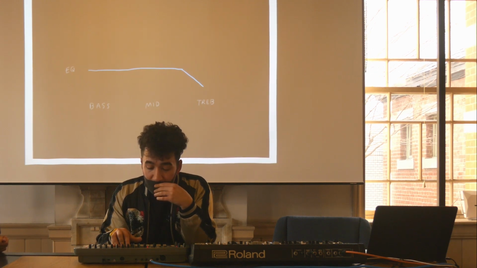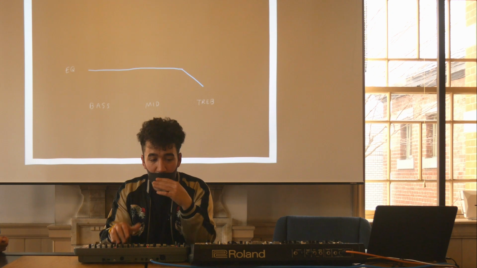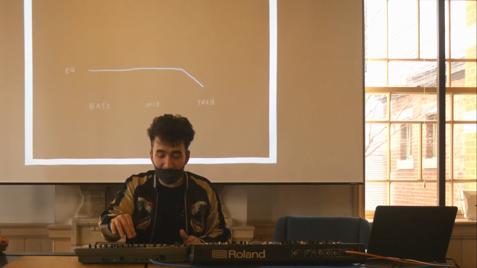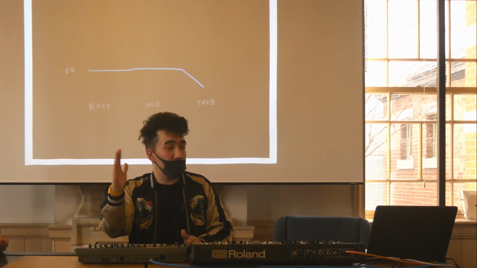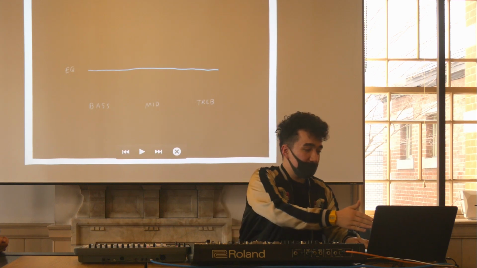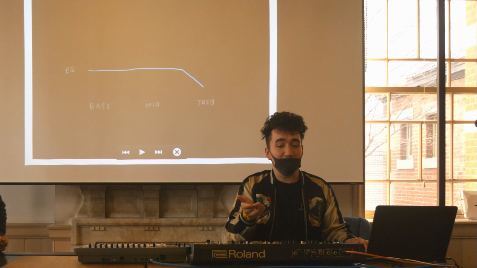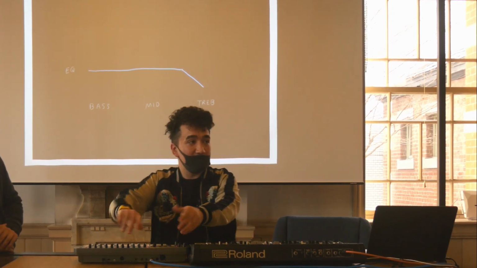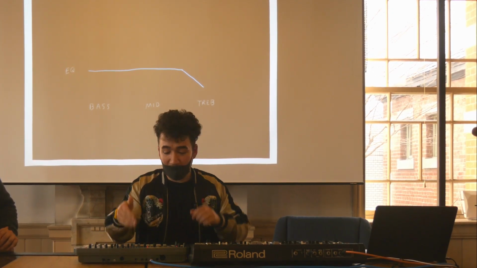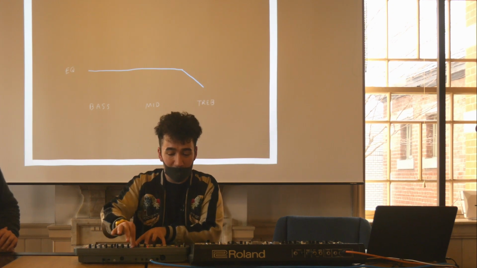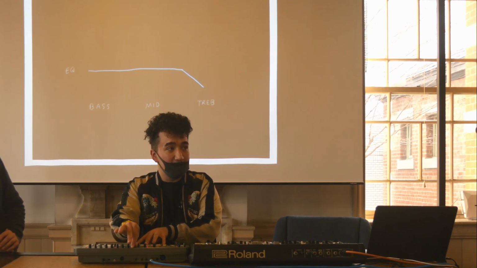The filter basically assigns a knob to control where this slope will go. See, the benefit of it, you could just have a separate mixer with EQ knobs, but the benefit of this is while you're playing, you can set it on the go.